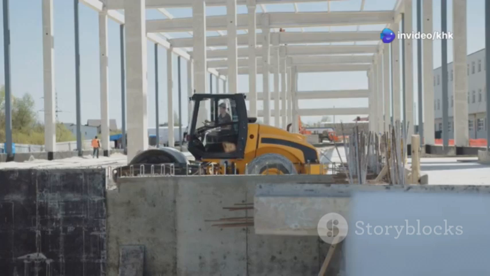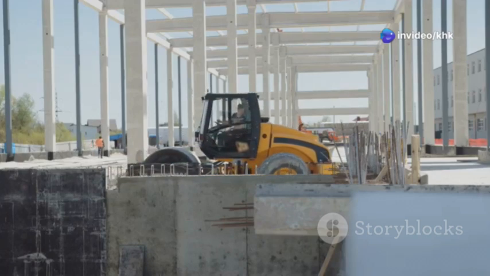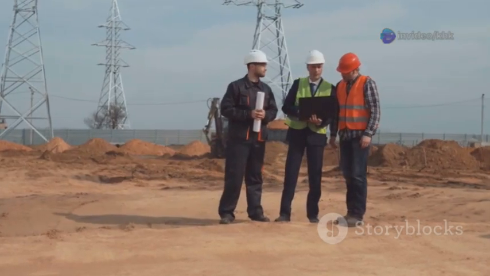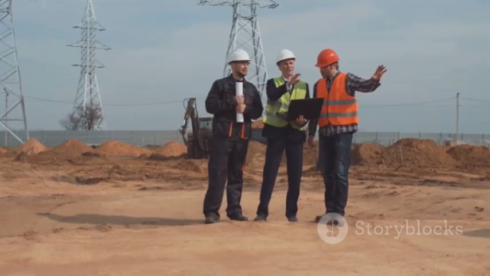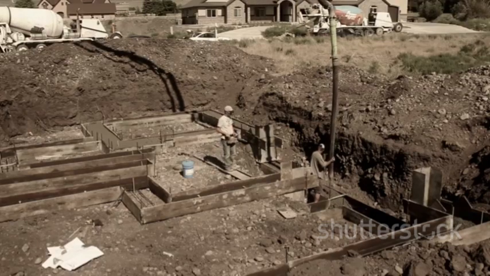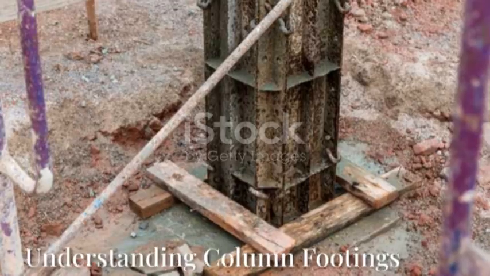The foundation must be strong enough to support the building's weight. It also needs to withstand environmental forces like wind and earthquakes. A weak foundation can lead to structural problems and costly repairs.